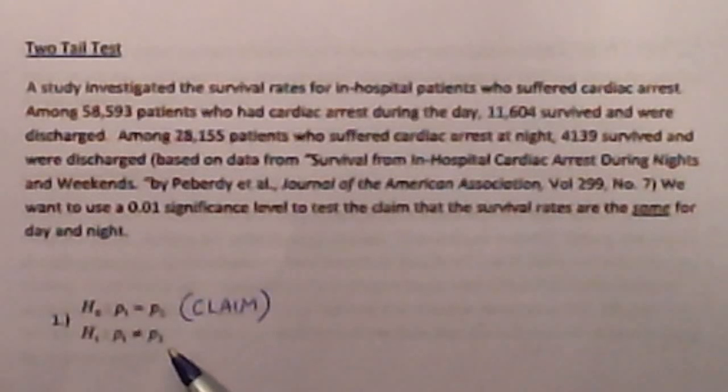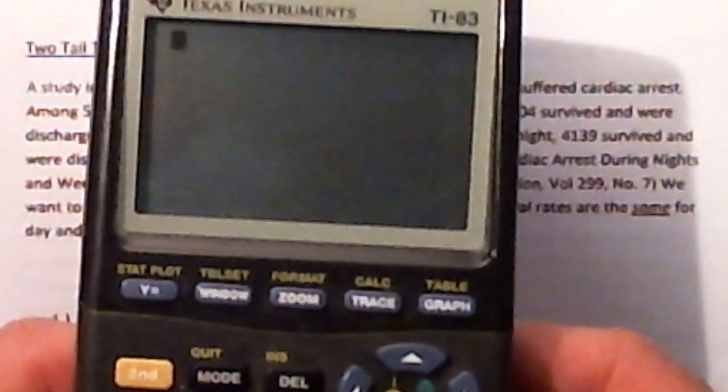We're now going to conduct this test over again, but this time we're not going to show all 5 steps. We're just going to use our calculator and conduct what's called the p-value method, using the function called 2prop-z test.